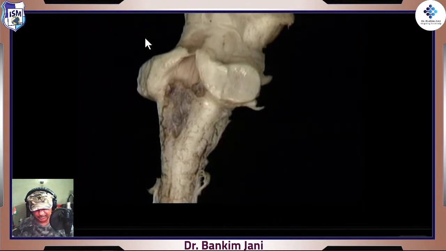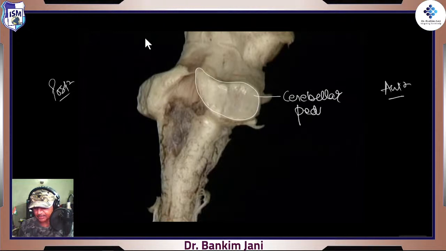Now we start rotating it, right? At this point over here, remember, this one is now going towards posterior. This is anterior. Okay? And now we can watch these cerebellar peduncles very nicely, right? See the big ones. They are the cerebellar peduncles. I said cerebellar peduncles, right?